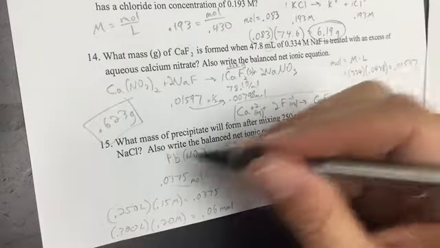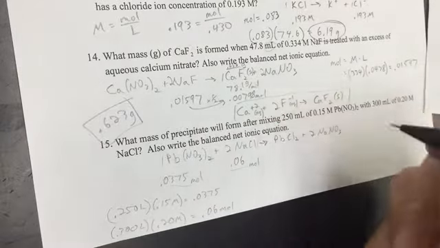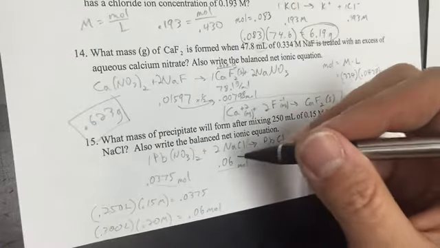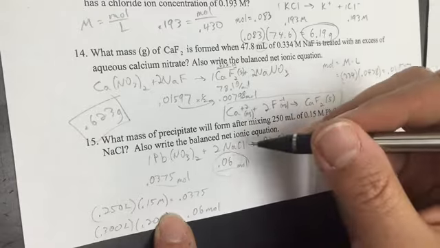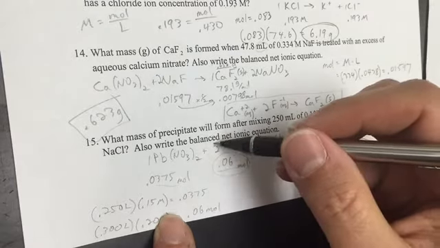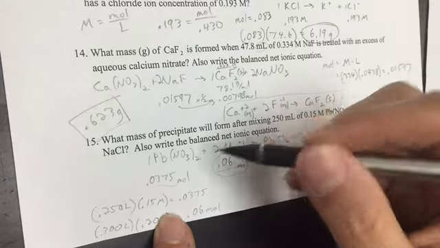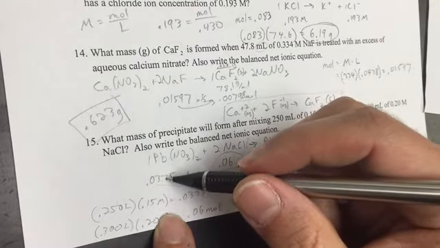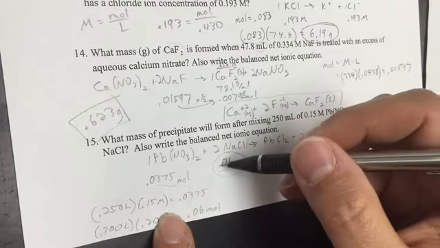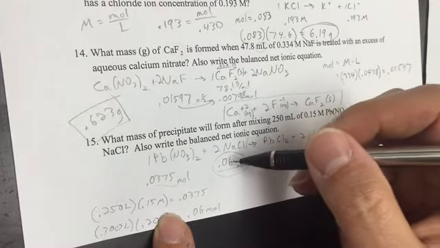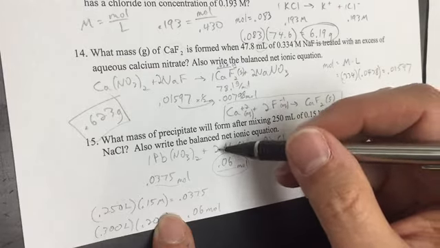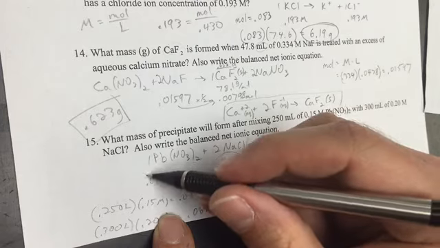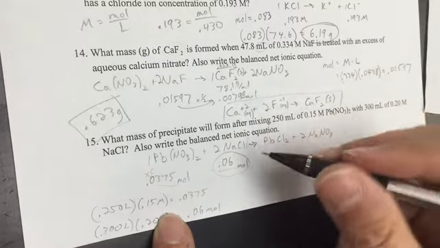Now, given the 2-to-1 ratio, we can figure out which one is the limiting reactant. The limiting reactant is sodium chloride. How do we know that? Well, you need twice as much sodium chloride as lead nitrate. So take this times 2, you get 0.075. We have only 0.06. We do not have twice as much sodium chloride as lead nitrate. So we have too much of this. This is excess. This is limiting. So we're going to use this.